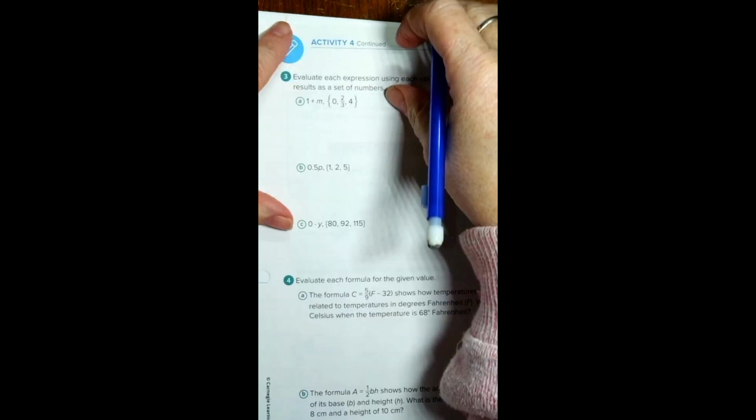Okay, and here we are for part 2 of activity 4. We're in module 3, topic 1, lesson 2, activity 4. We're in part 2 of the lesson. Page 366 took quite a while. We're on page 367, and let's get started.